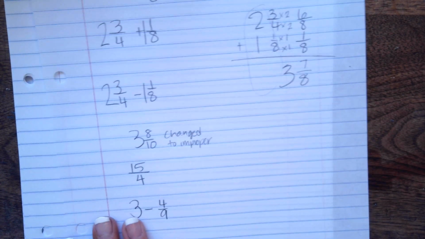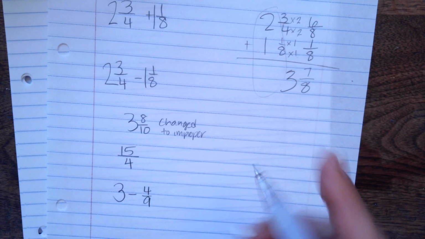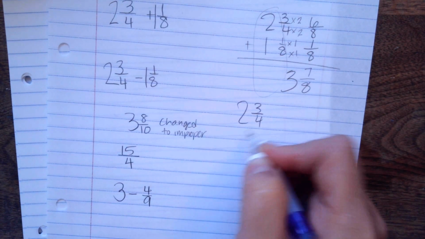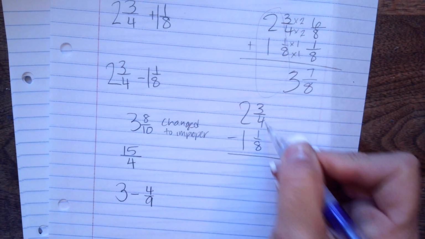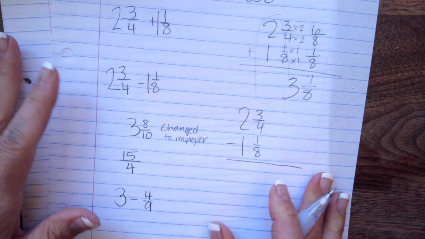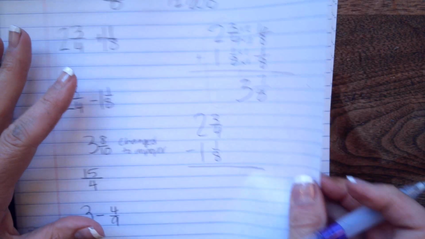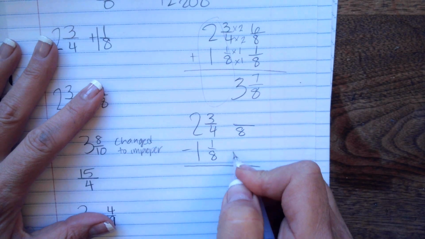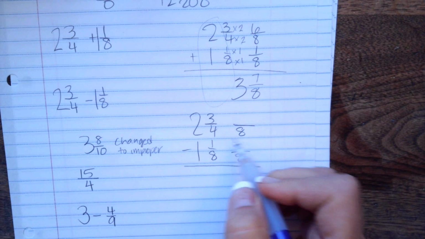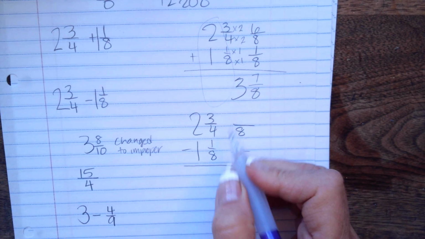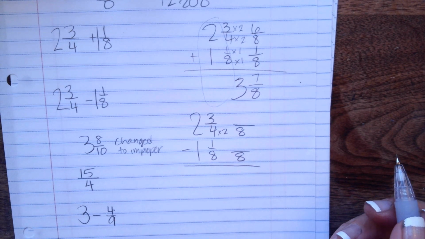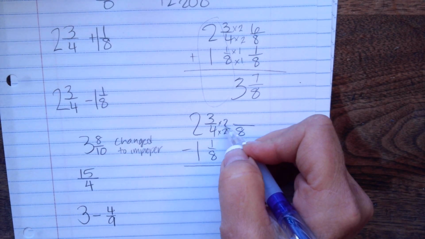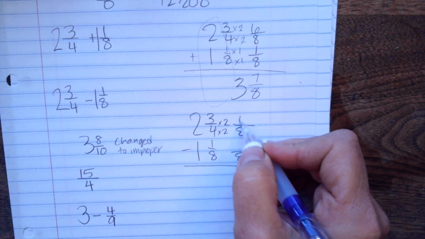Now for my subtraction, I do the same thing. I write it out, and then what is the common number that 4 and 8 have? If I'm counting up, it's 8 again. And then in math, I cannot just change a 4 to an 8. So what would I multiply it by? I would multiply it by 2. And anything I do to the denominator, I do to the numerator. 3 times 2 is 6.